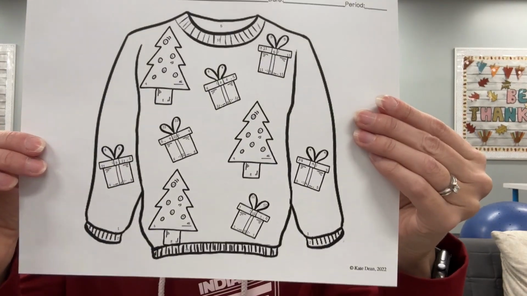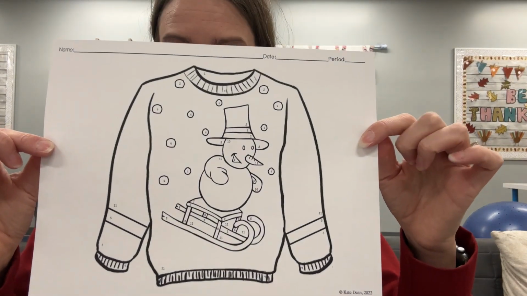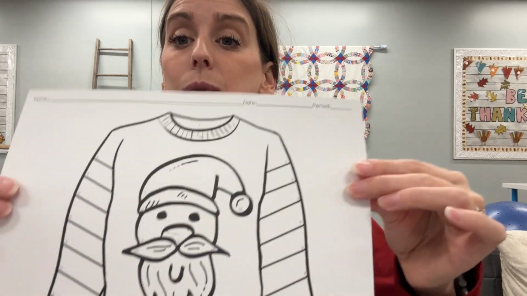So here is an ugly Christmas sweater with trees and presents on it. I have one that is not Christmas related, so just an ugly winter sweater with Frosty, and it's snowing. And then I have, he's a little frightening, but I have a little Santa Claus. And these are a lot of fun. The kids get a kick out of coloring these ugly sweaters.